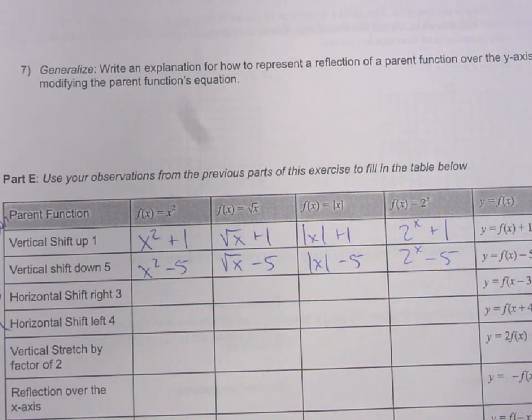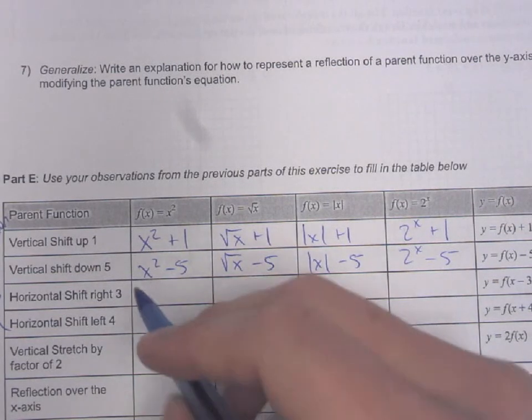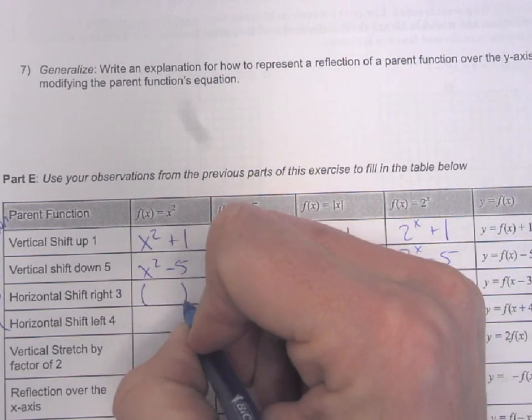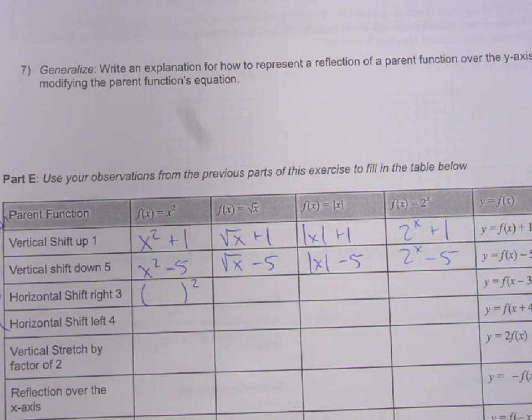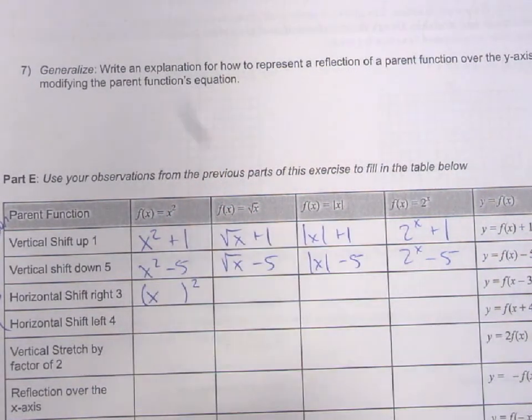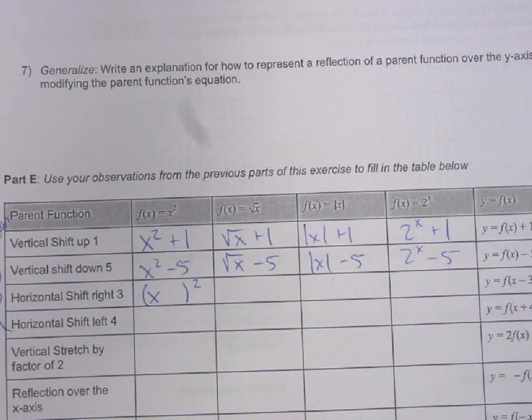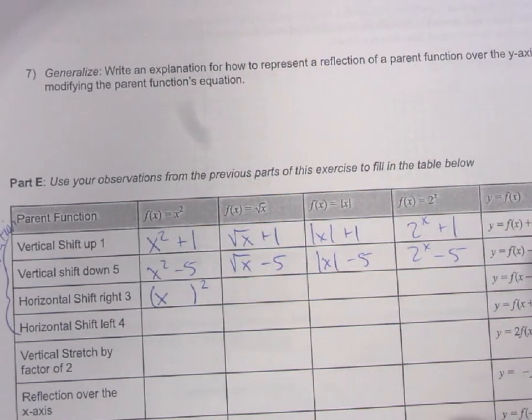Now horizontal shifts are a little bit different, because what we want to do is adjust the x directly, or change the x value, the input value, before the main operation happens. So what we need is a grouping symbol that will change the order of operations so that we change the x before whatever operation we're doing. In this case, I'm going to use parentheses to show that I'm going to do something to x before I square it. Now this is kind of tricky, but you probably would have discovered this as you did your activity here.